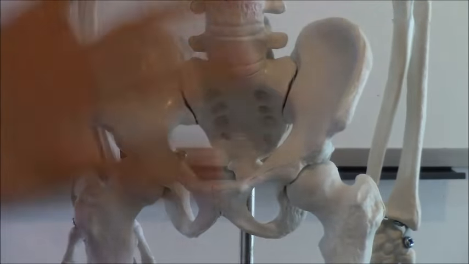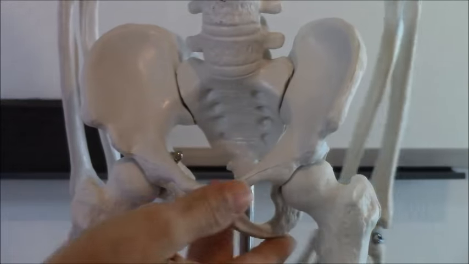Now that is everything about the pelvis, and I hope that helped you out, and that was just a quick overview. Okay, there you have it. That was the bones of the pelvis.